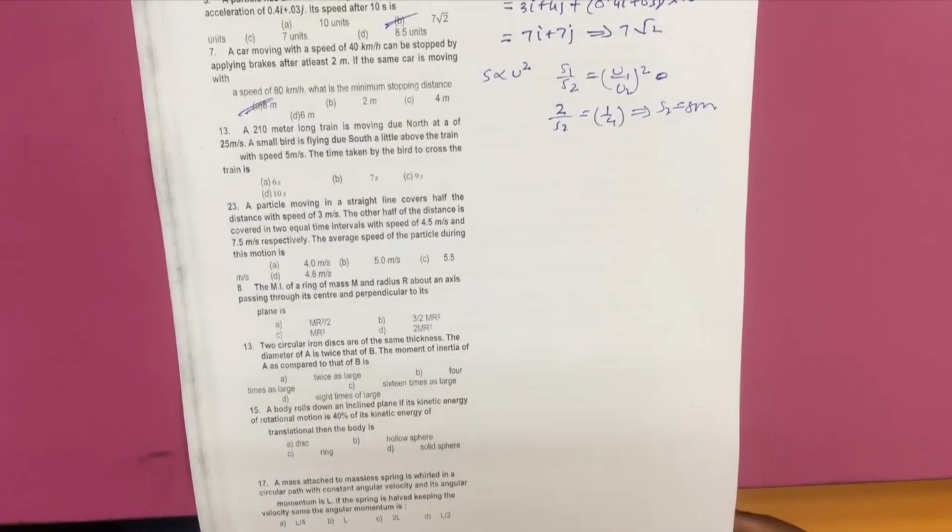Question 13. A 210 meter long train is moving due north at a speed of 25 meters per second. A small bird is flying due south a little above the train with a speed of 5 meters per second. The time taken by the bird to cross the train is.